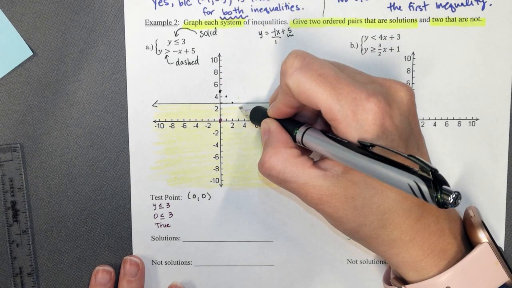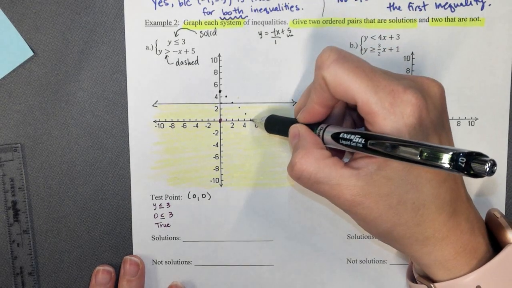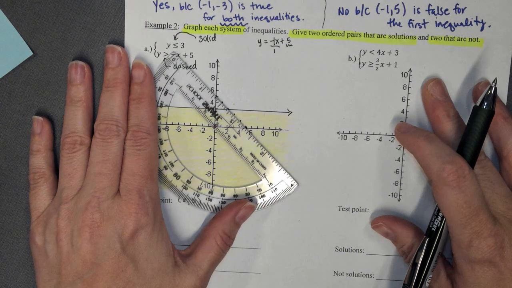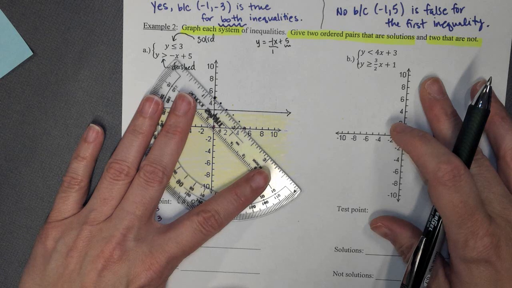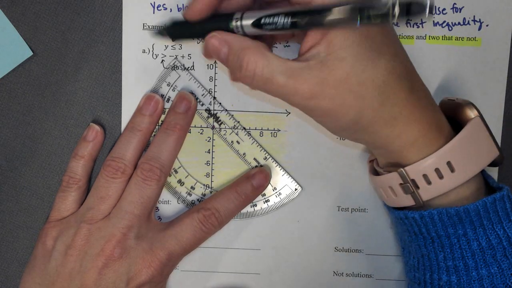Down 1, over. Okay, and then once you have a good amount of points on there, if you want to use your straight edge for the rest of them, that is fine. But remember, this one is dashed. Okay, so not solid.